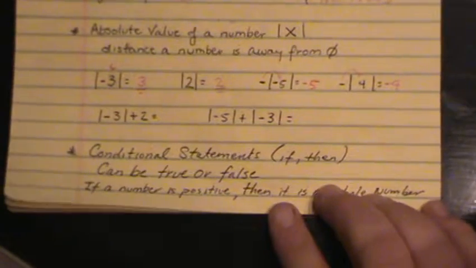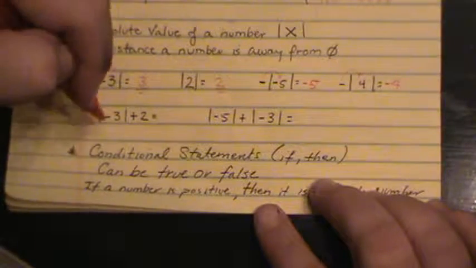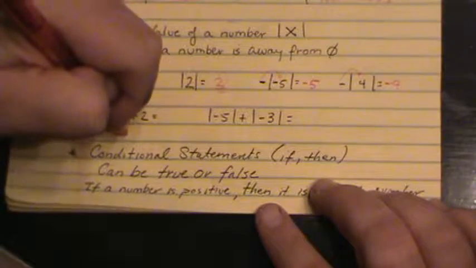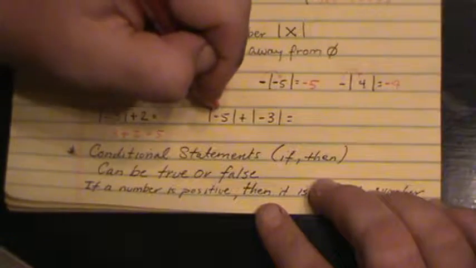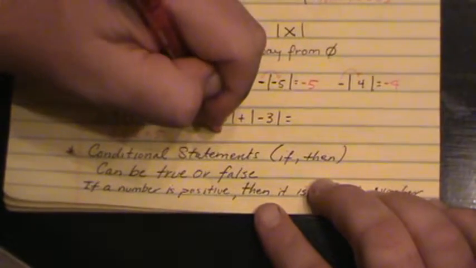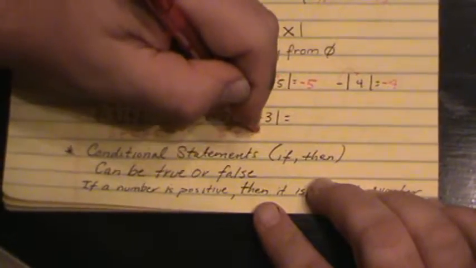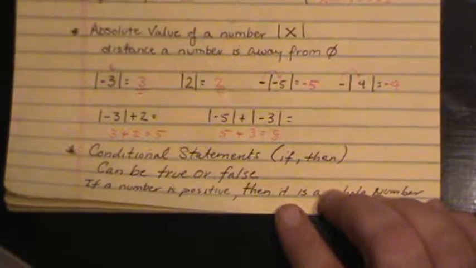Last couple things here. Let's do a couple additions. I have the absolute value of -3, which would be a positive 3, plus 2, which would equal 5. Here I have the absolute value of -5, which is 5, plus the absolute value of -3, which is 3. So 5 plus 3 would be 8.